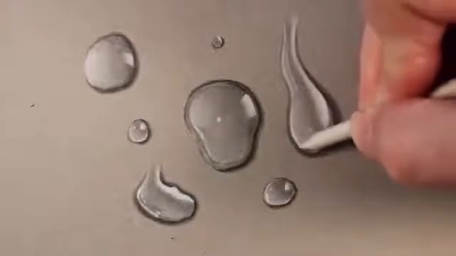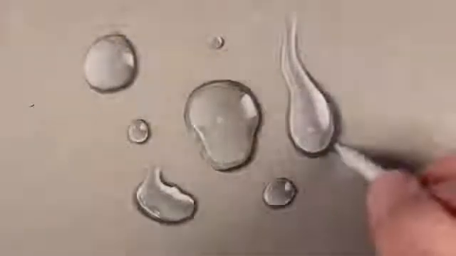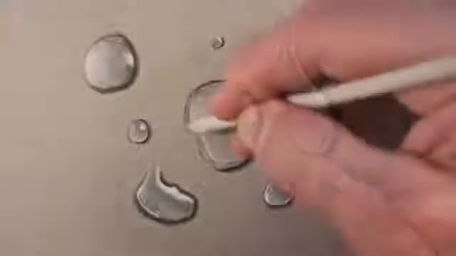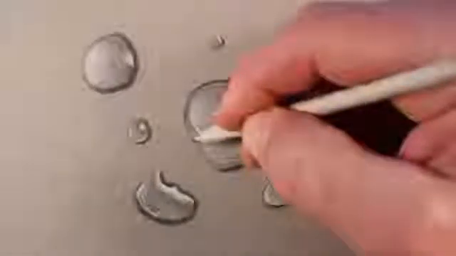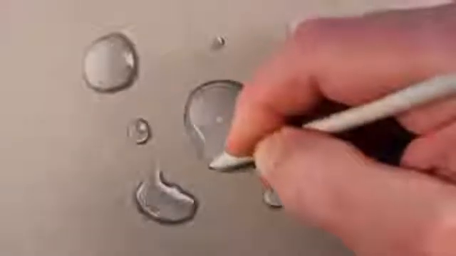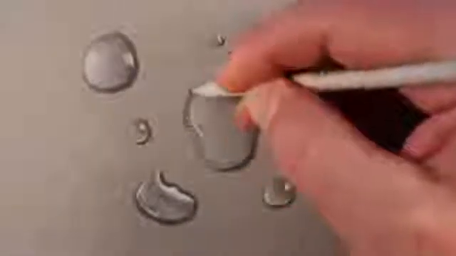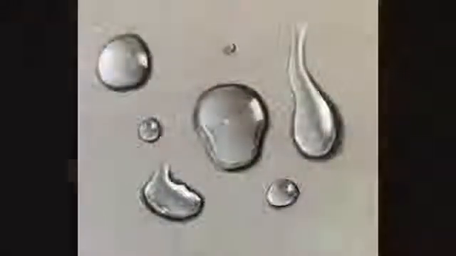And because this particular water droplet is a bit thicker, the areas of cast shadow will extend a bit further out on either side of it. We'll use the blending stump to pull a little bit more cast shadow on the opposite side of our dominant light source. And now our sketch of a variety of different water droplets is complete.